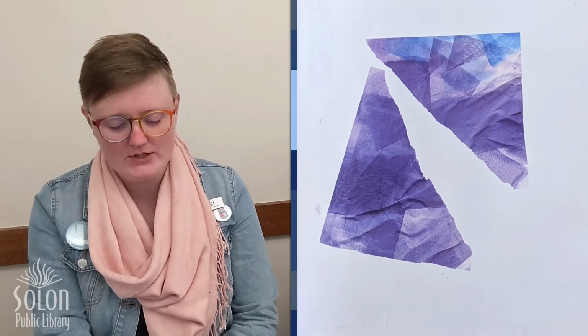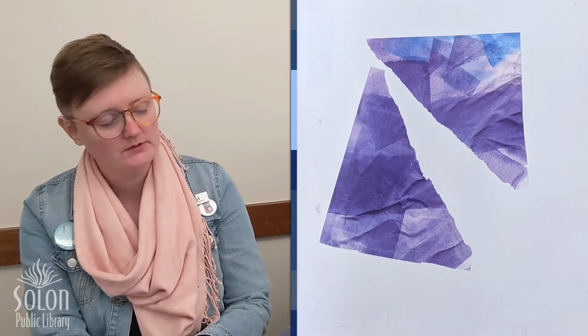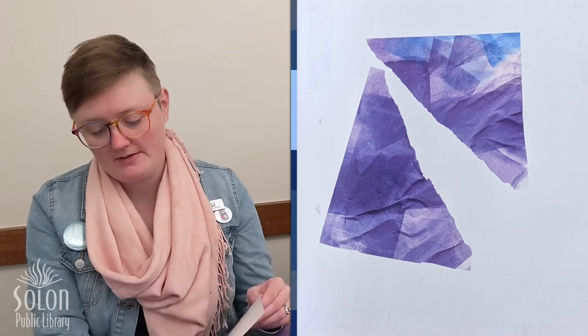On Saturday, the square was crumpled and ripped and wrinkled. Got some triangular shapes. So it made itself into a mountain. Oh, a purple mountain. Purple mountain's majesty, maybe.